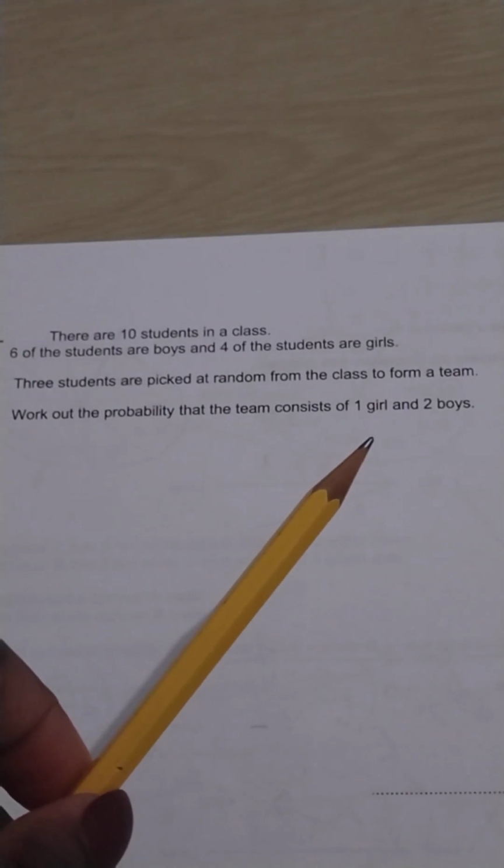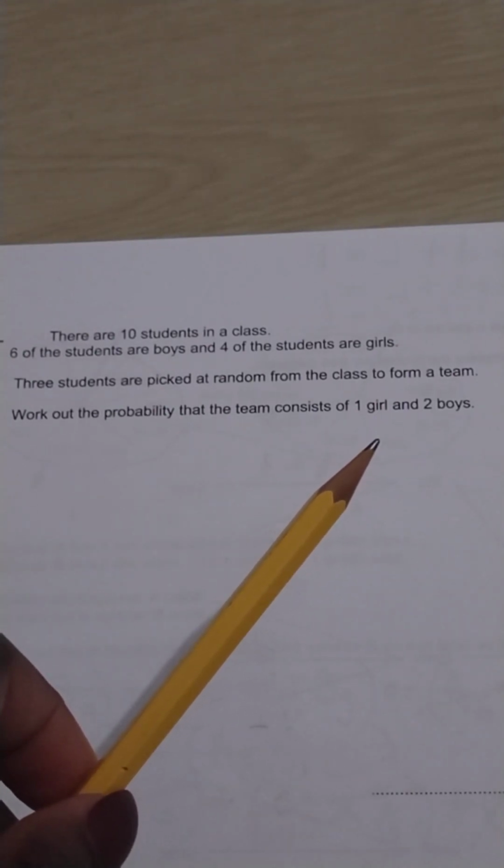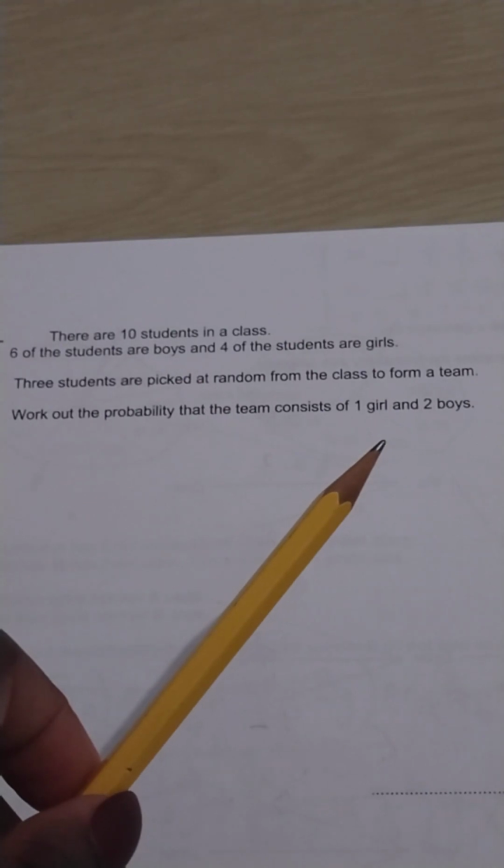Okay, so what we're going to have here, we've not been given any specific order in which they've selected the 3 students.